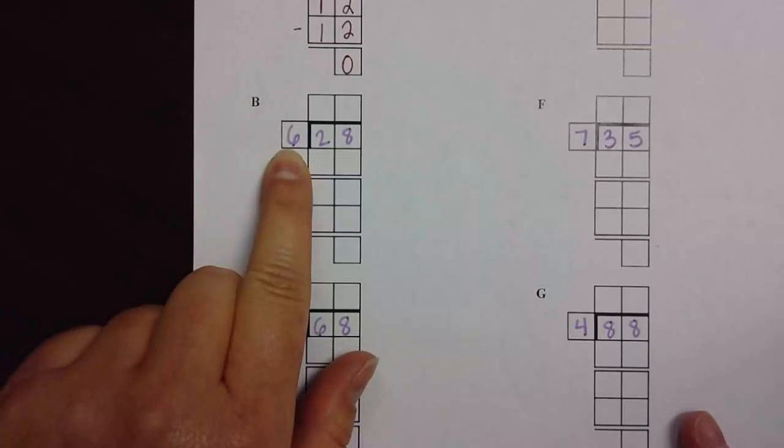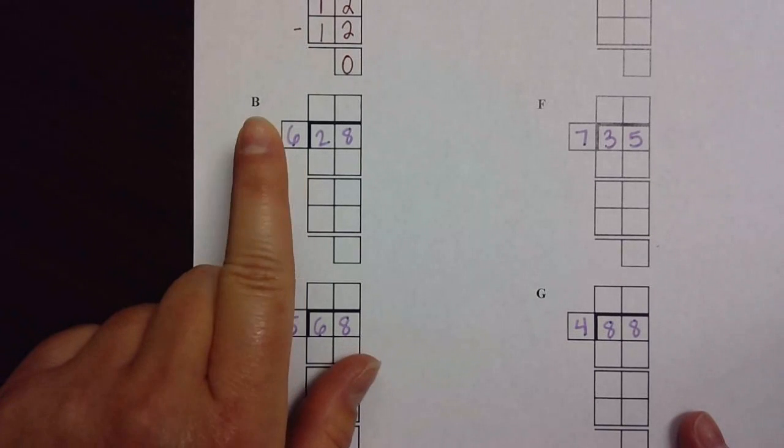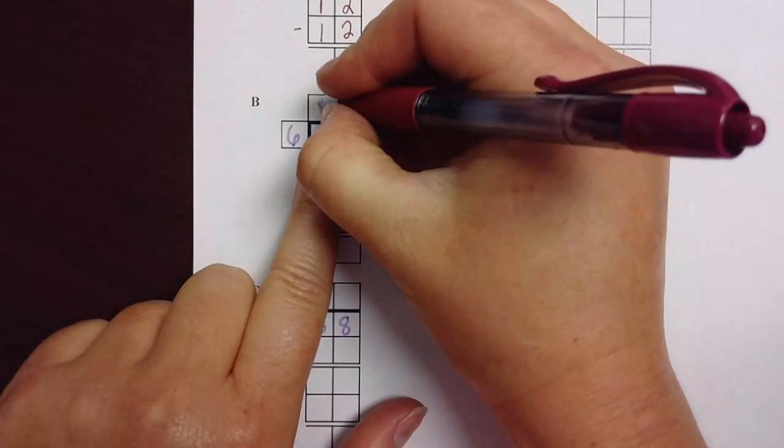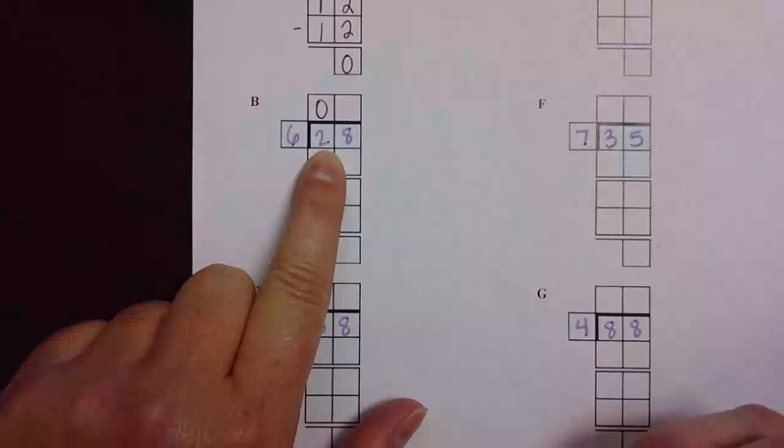28 divided by 6. So 28 is our dividend. 6 is our divisor. We're solving for our quotient. First, you divide. Step 1, divide. How many times does 6 go into 2? Well, one group of 6 is 6, and that's already too much. 2 is less than 6, so it goes in there 0 times.